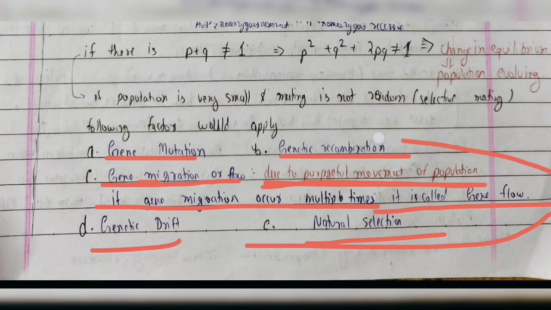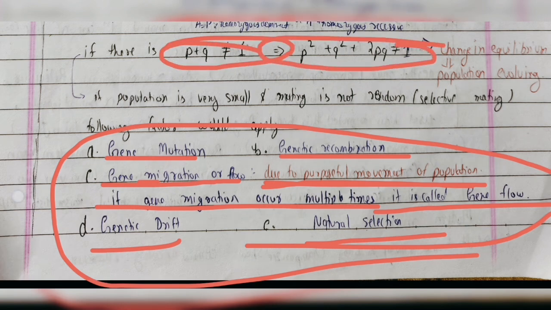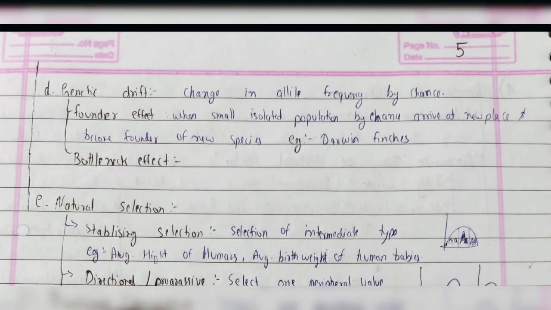All these factors would apply if p plus q does not equal 1, or this equation does not equal 1. Now let me explain genetic drift and natural selection, as they may also come in PYQs. So let's start with those. Genetic drift is a change in allele frequency. Change in allele frequency by chance is known as genetic drift.